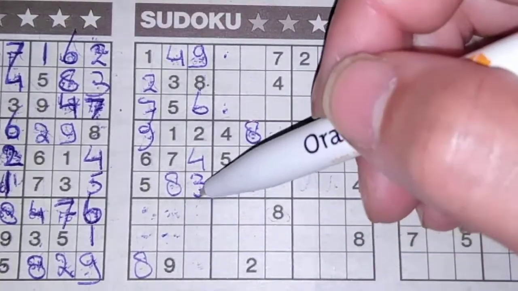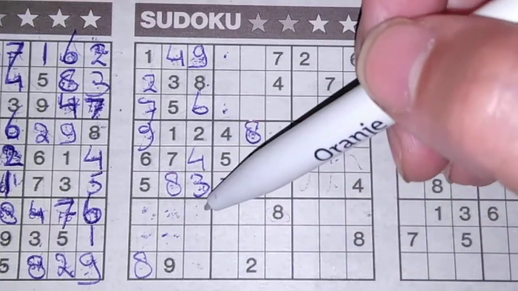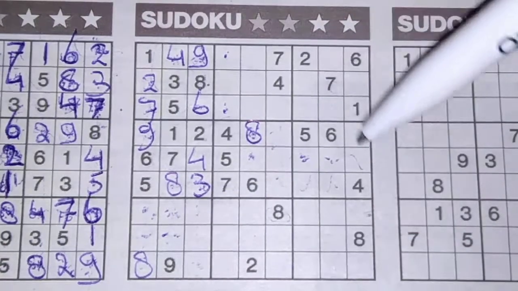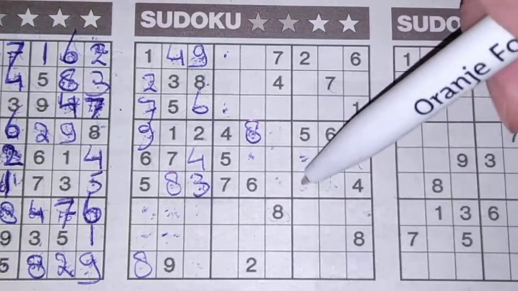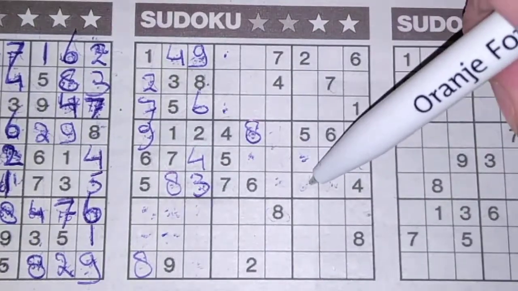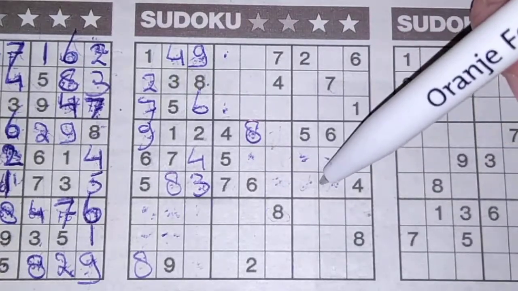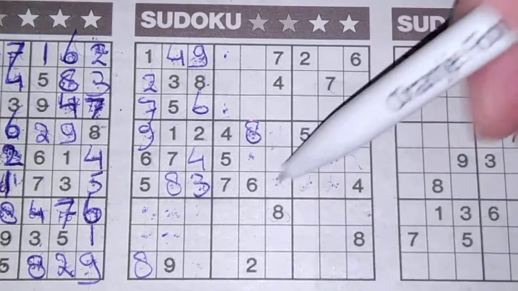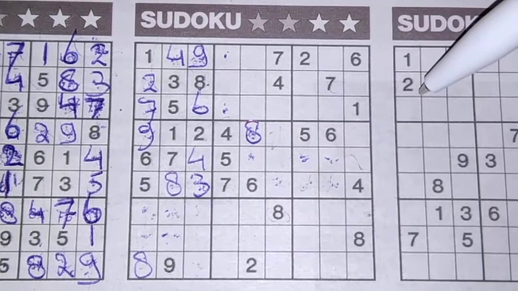How about these 3 numbers? The 1, the 5, and the 7. Cannot do anything. These 3 numbers, the 1, the 2, we have a 2 there. And the 1, 2, and the 9. No, I cannot fill this yet. Ooh, 1, 2, and a 9.